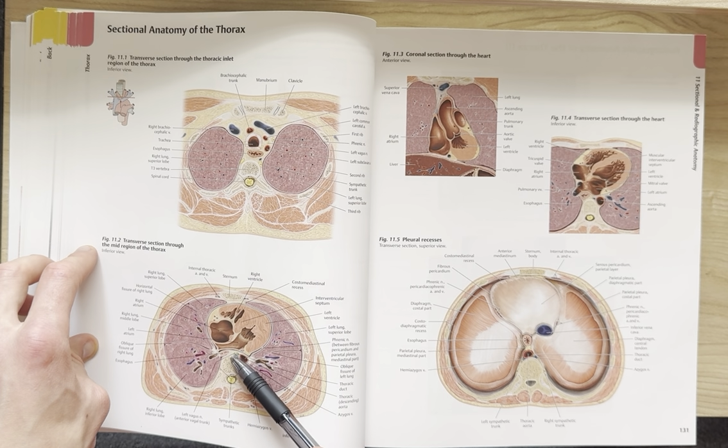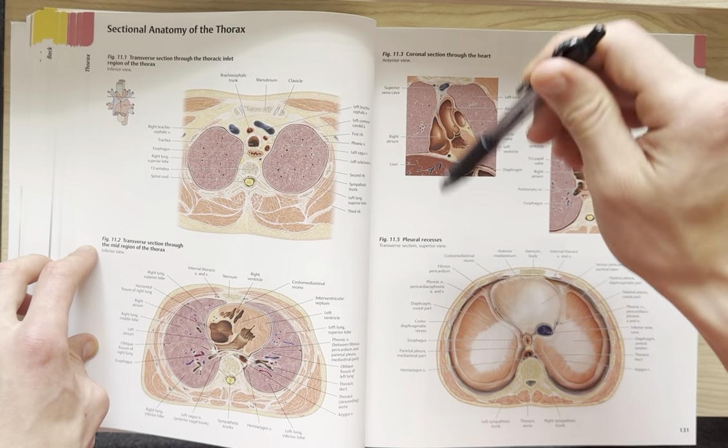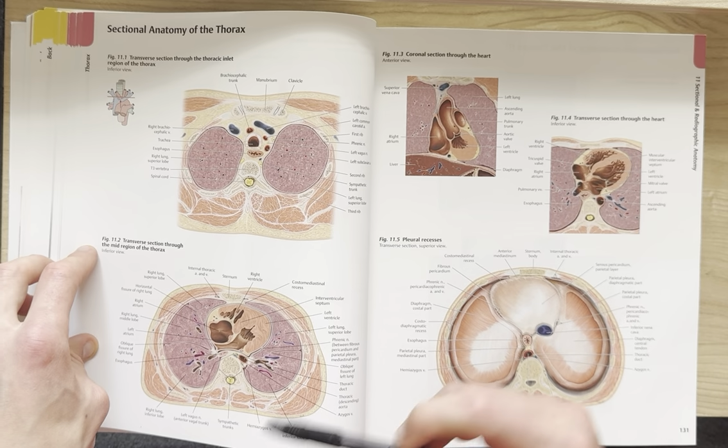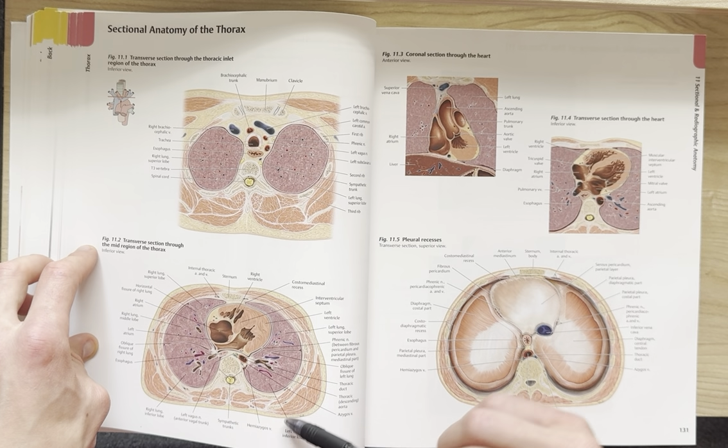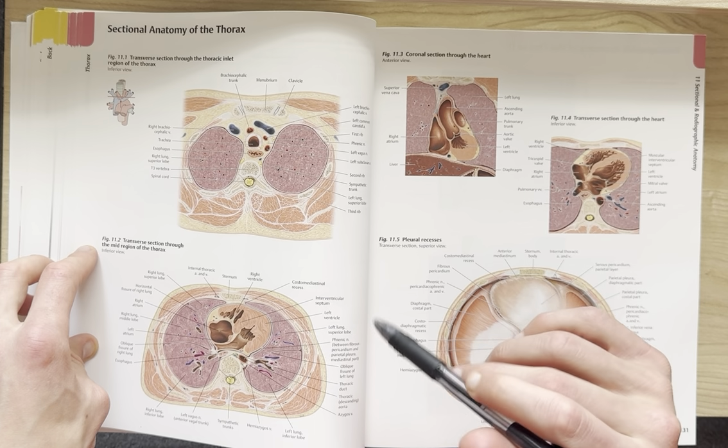There's the thoracic duct, the descending aorta, because again, we're lower down, so we're past the arch, and it's already looped down. So again, don't allow these pictures to be intimidating. It's just a different vantage point on what we're looking at.